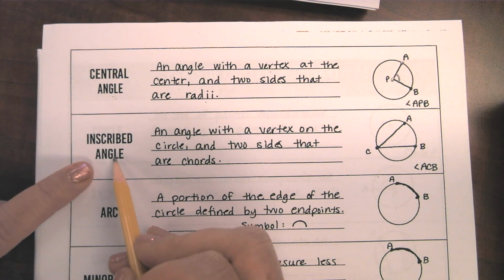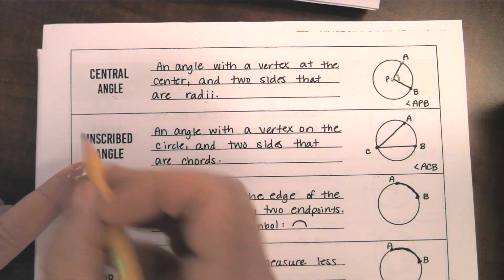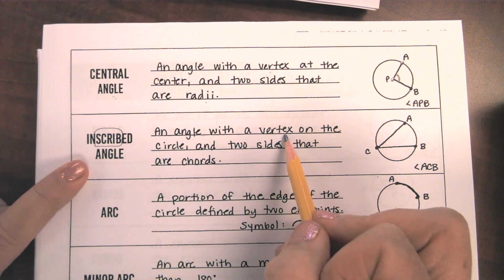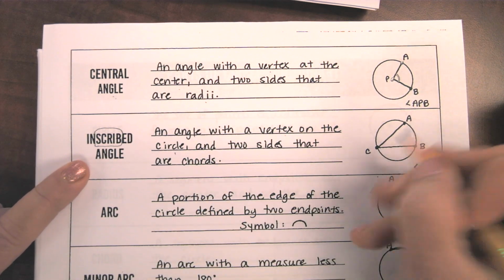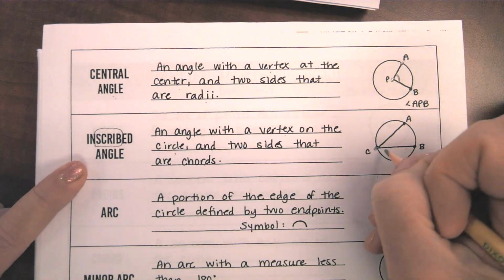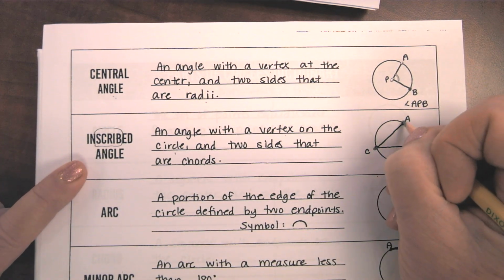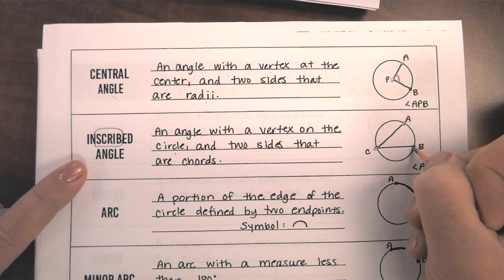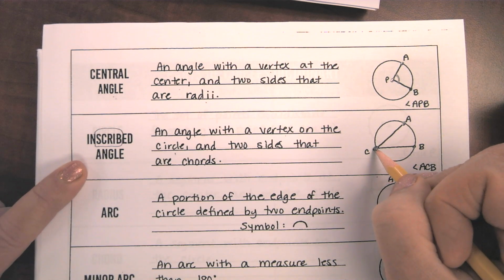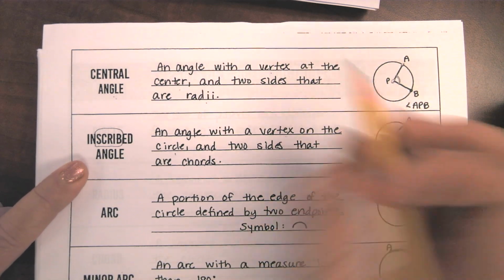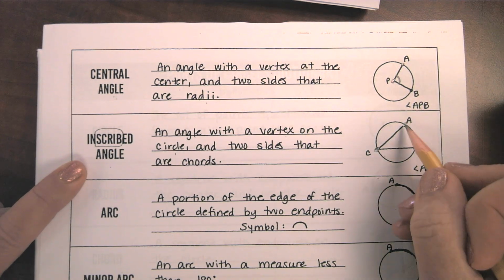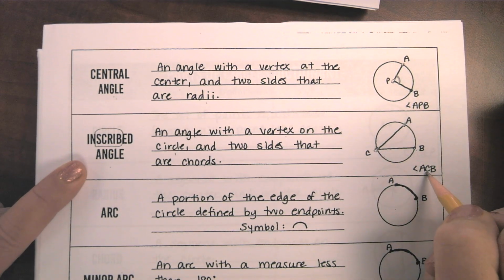Next we have an inscribed angle. Inscribed, now think about writing. Scribe means to write. It's an angle with a vertex on the circle. So it's written on the circle and 2 sides that are chords. So notice I have a segment from C to A and I have a segment from C to B. They both touch at point C, which is our vertex. And since this is written on the circle, it is an inscribed angle. Now we would name this angle ACB because C is the vertex.